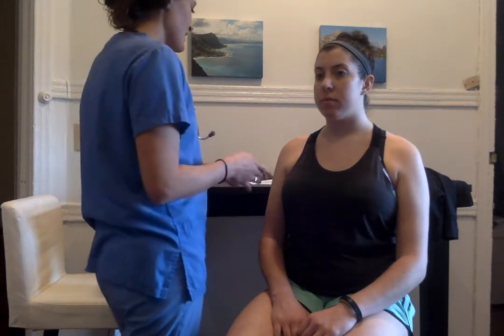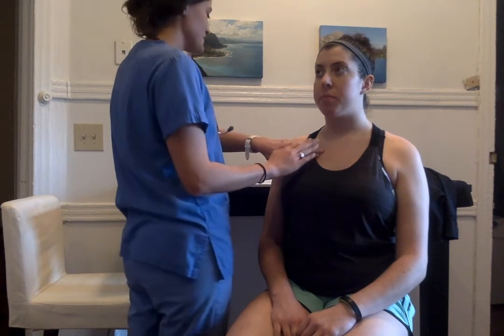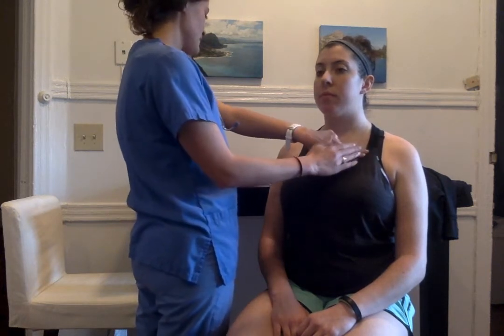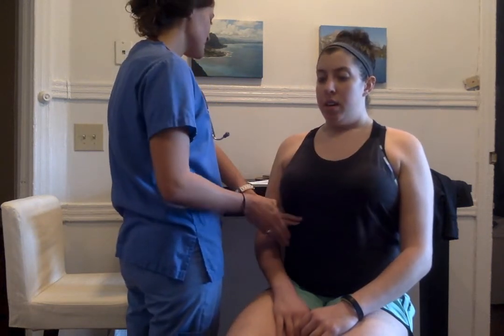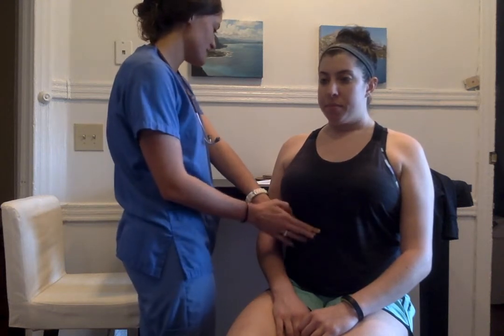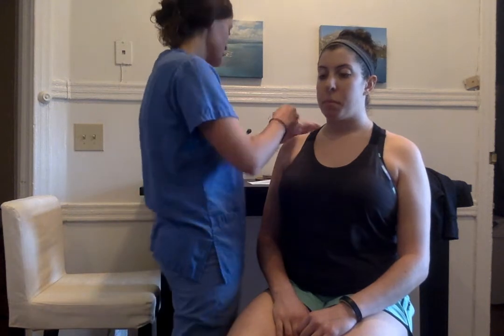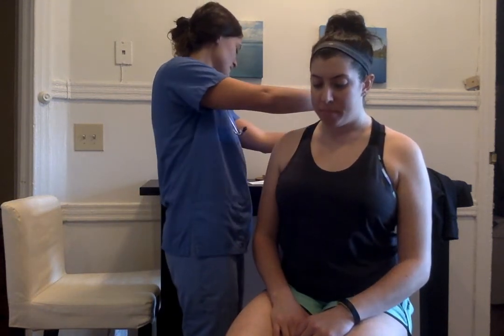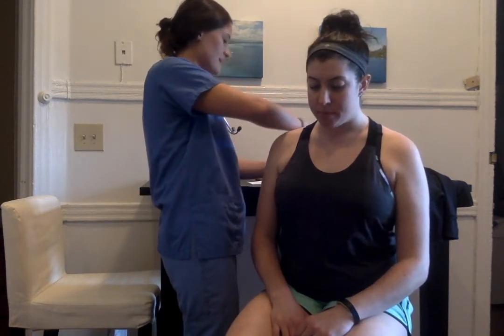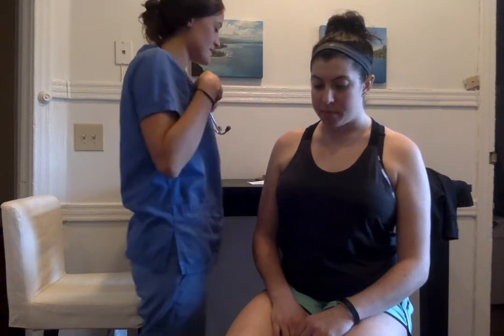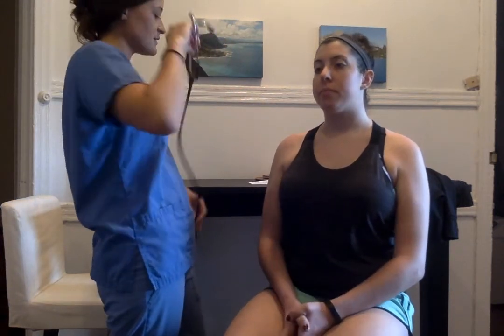I will then percuss in the various parts of her chest, noting the intensity, pitch, duration, and quality of her percussion tones. And I will be also noting if she has any crepitus. And after that is completed, I will then auscultate her breath sounds.